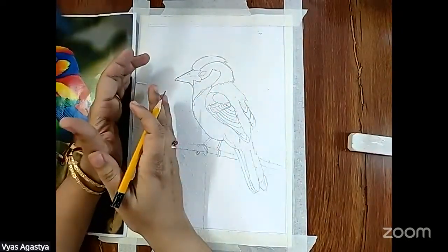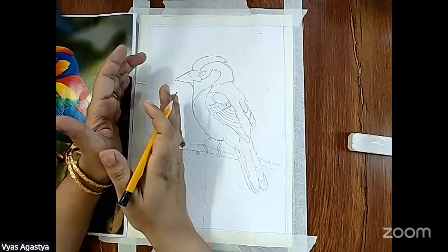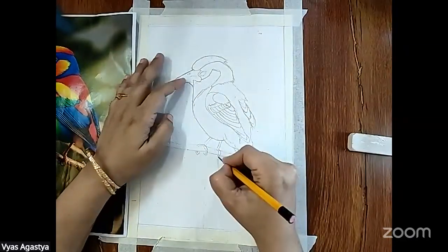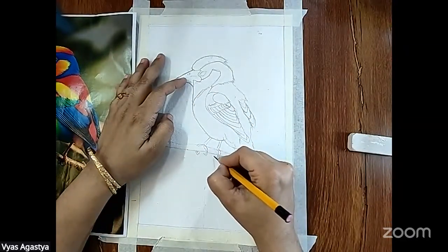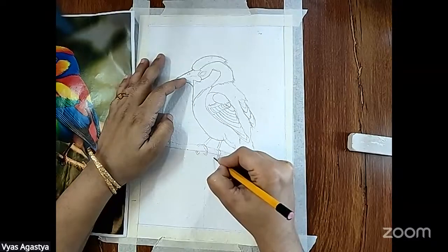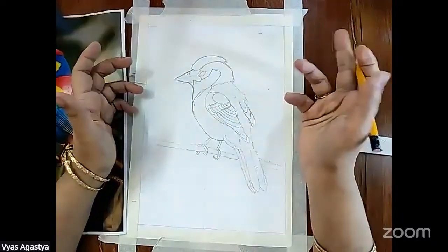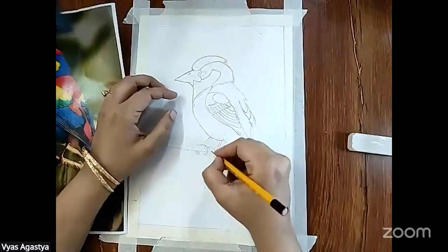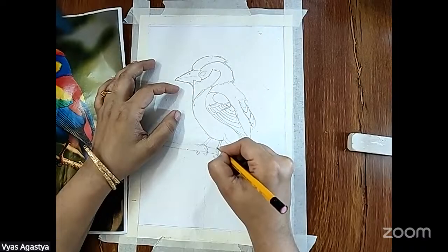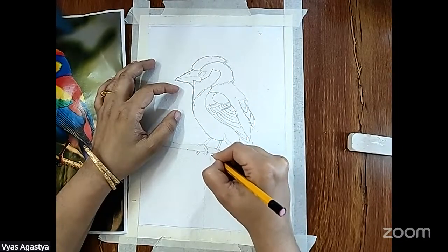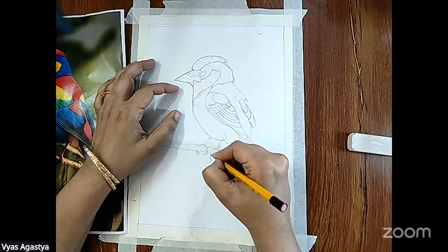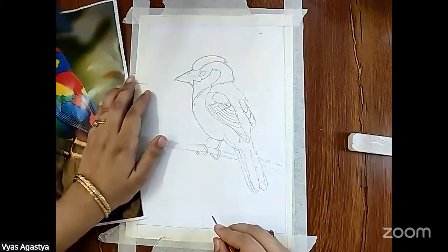When it comes into normal position, the normal paper, which is 75 GSM or 160 GSM paper, what will they do? They will tear, and the result will not look good. Because of that reason, to avoid that, we'll be using 300 GSM paper.